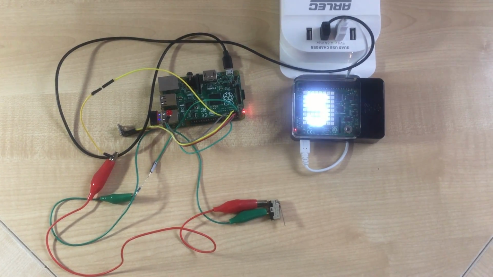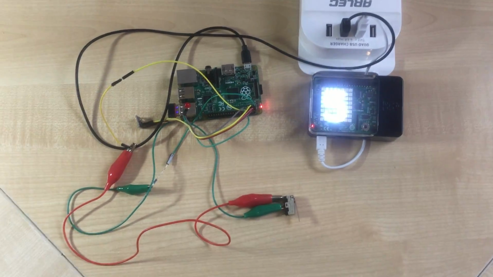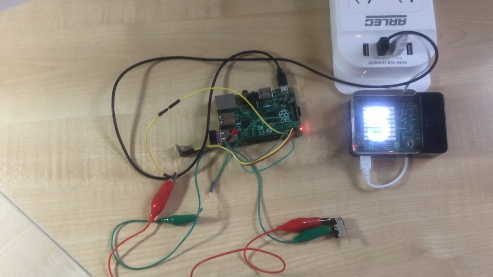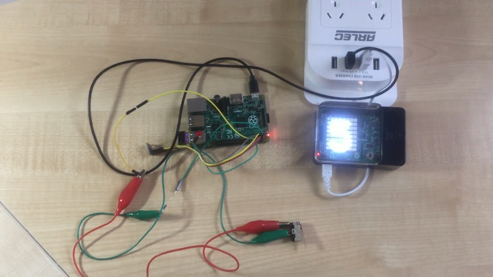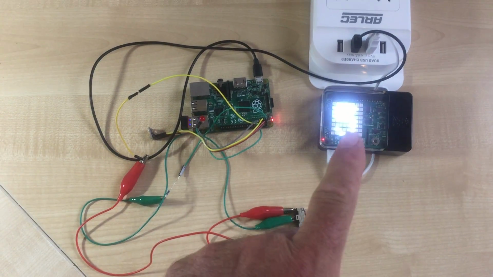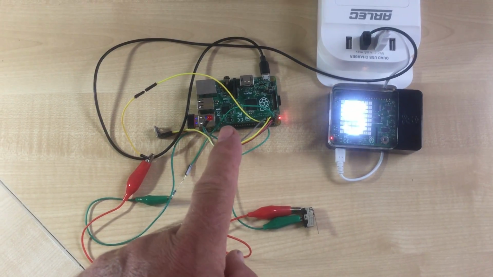This is a quick video showing a demonstration of how AWS IoT can be used to create a smart parking solution. The equipment that I'm using here are two Raspberry Pis. This Raspberry Pi is acting as the field area network gateway.